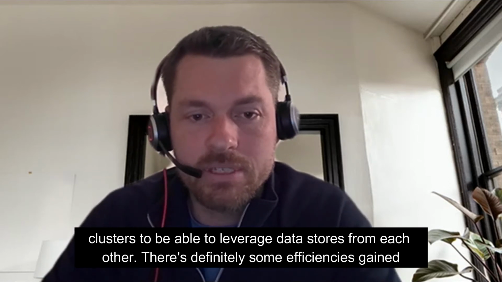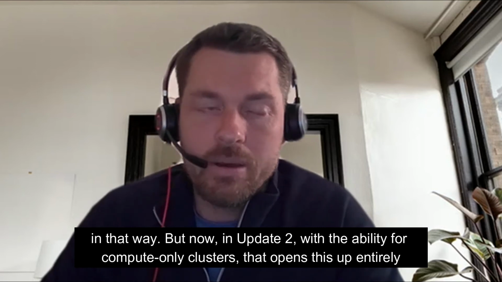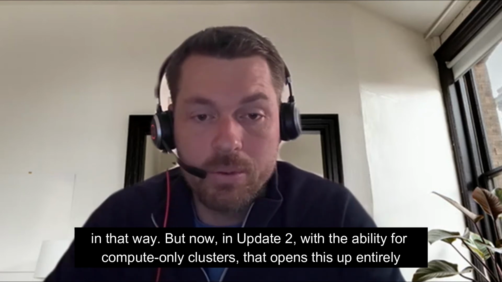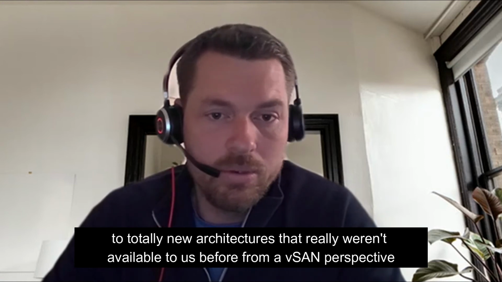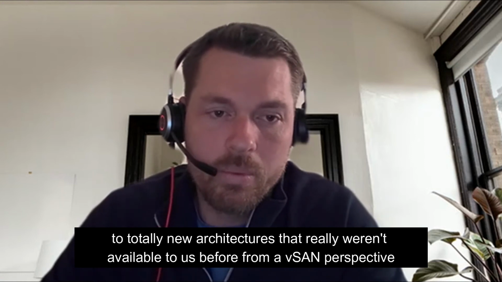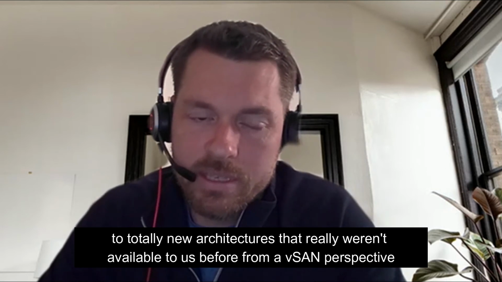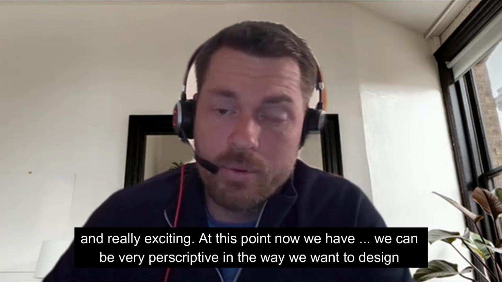There's definitely some efficiencies gained in that way. But now in Update 2, with the ability for compute-only clusters, that opens this up entirely to totally new architectures that really weren't available to us before from a vSAN perspective, and really exciting.